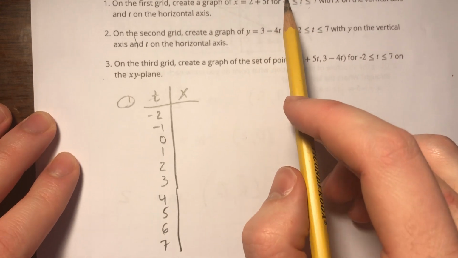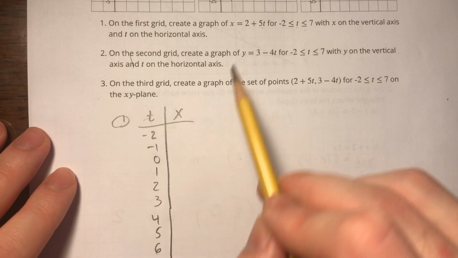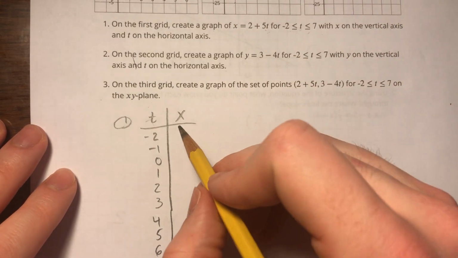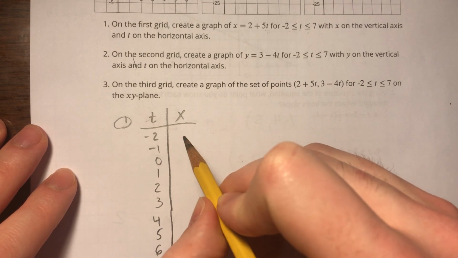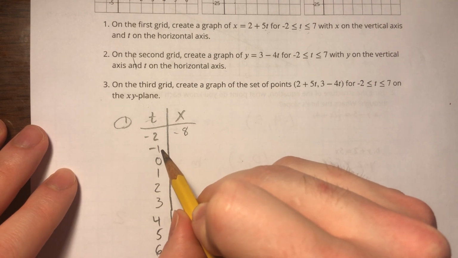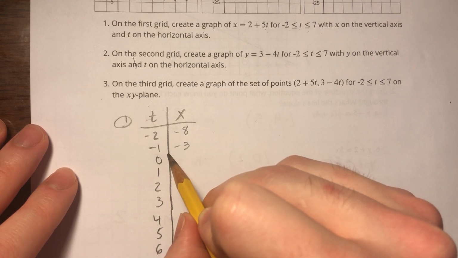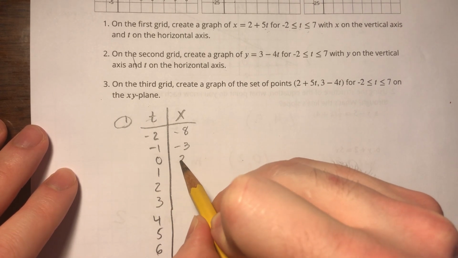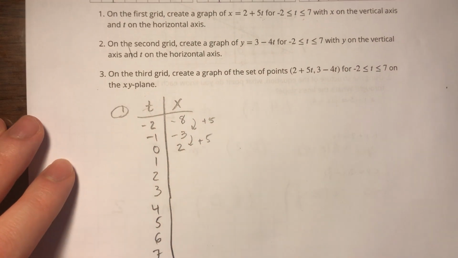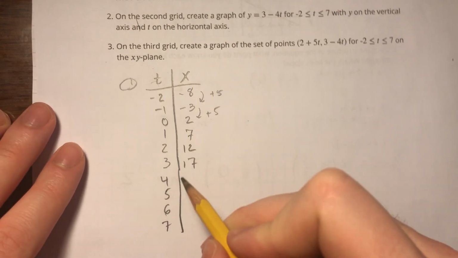So what I'm going to do is multiply that t coordinate by 5 and then add 2. That's what the function tells us to do. So -2 times 5 is -10, plus 2 is -8. -1 times 5 is -5, plus 2 is -3. 5 times 0 is 0, plus 2 is 2. And you'll notice here we can see our rate of change of +5 occurring, so I'm just going to add 5 to save myself some time.